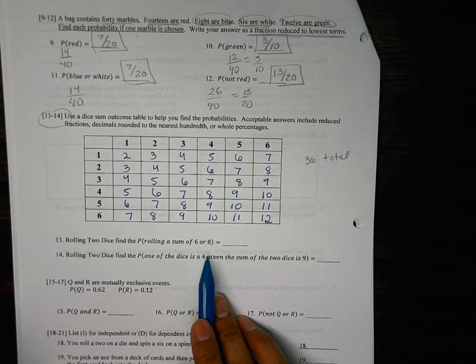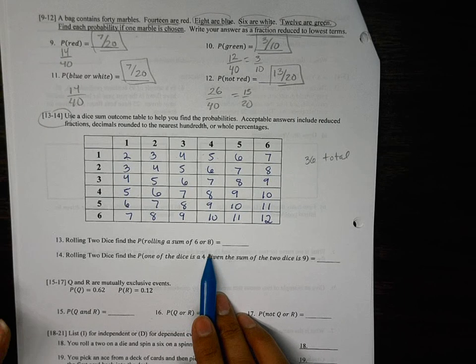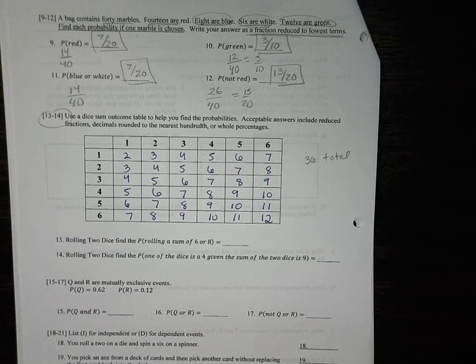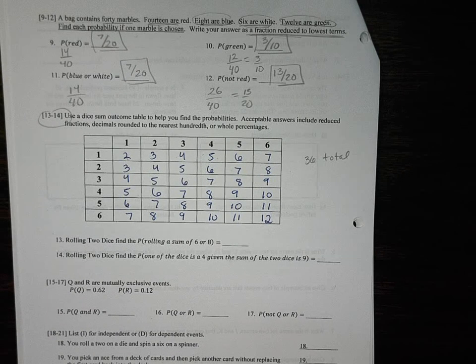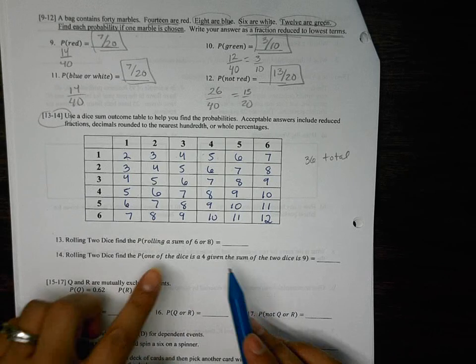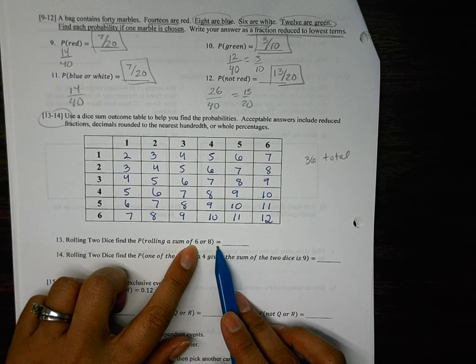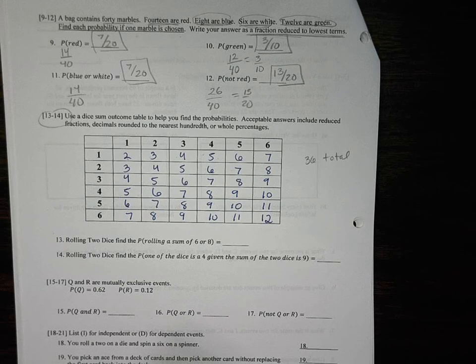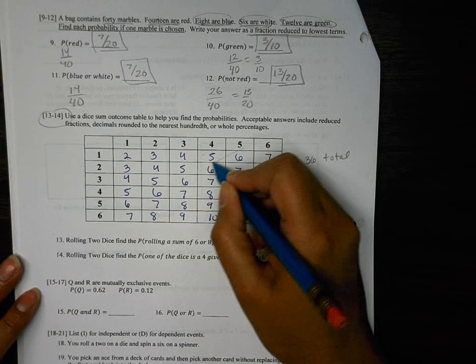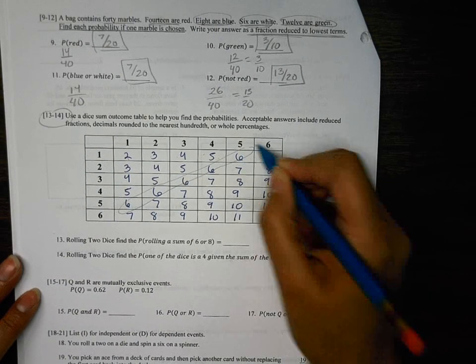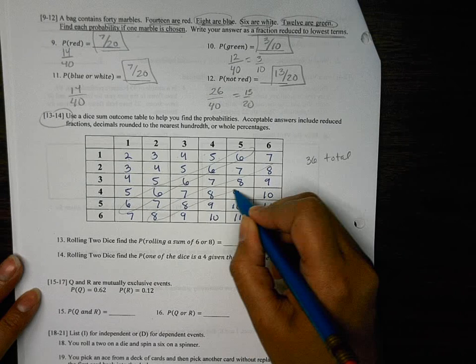Rolling 2 dice, find the probability of rolling the sum of 6 or 8. What does or mean? Add or multiply? Add. You add and subtract the what? Do you remember in the formula we learned? You add and subtract the overlap. Is there going to be any overlap for 6 or 8? Meaning, can a sum be 6 and 8 at the same time? No. So do you agree we can just add them?